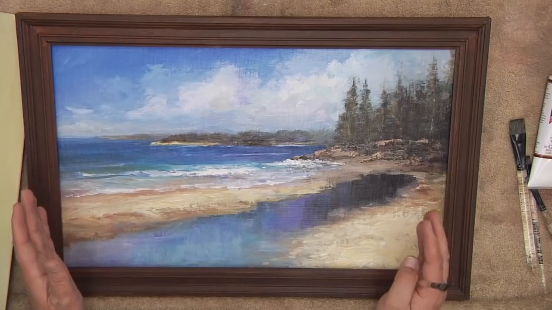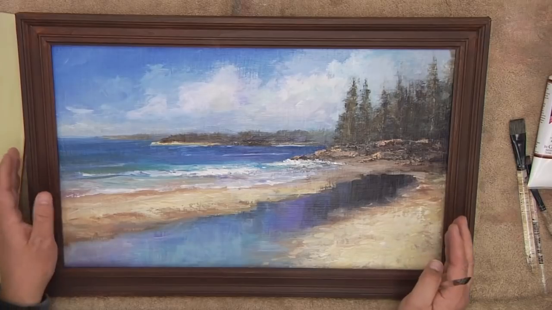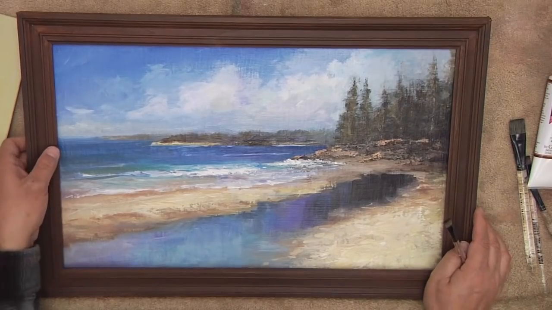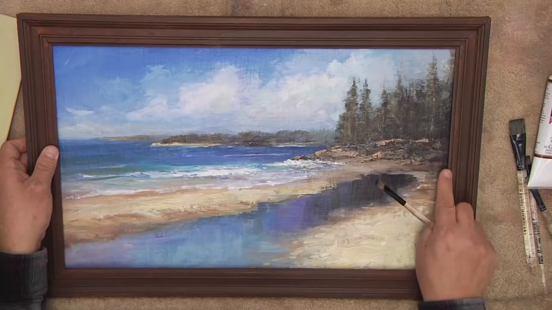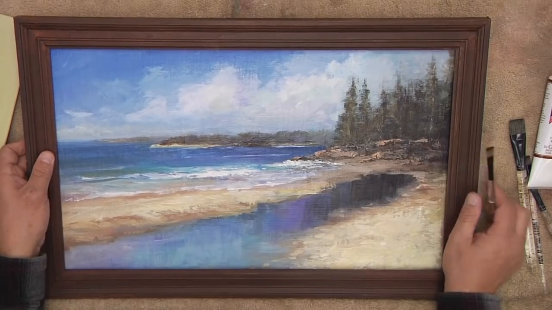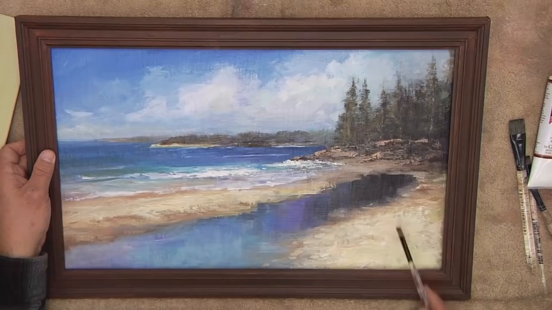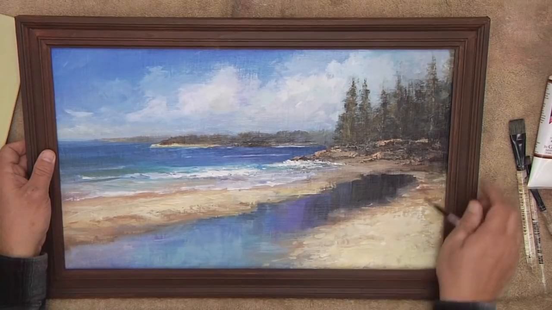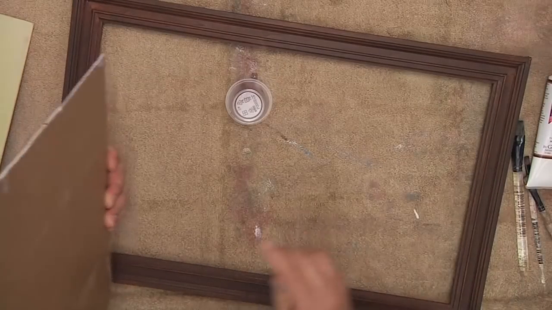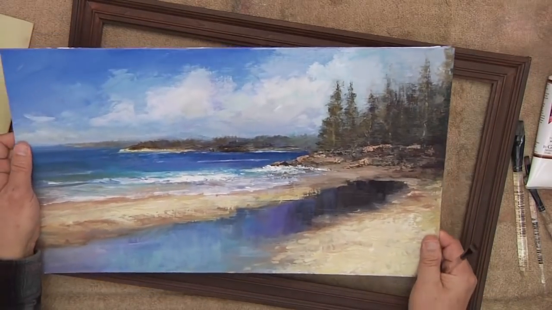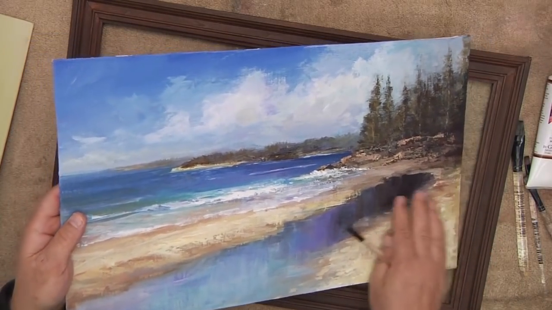This is one that I did for one of my online classes just the other day. As a matter of fact, I'm just beginning to finish the framing of it. I'm going to trim it with a different color. This is a 20 by 12, I believe, size canvas and board. I take this board and cover it with linen, which is what I show them in the classroom how to do.